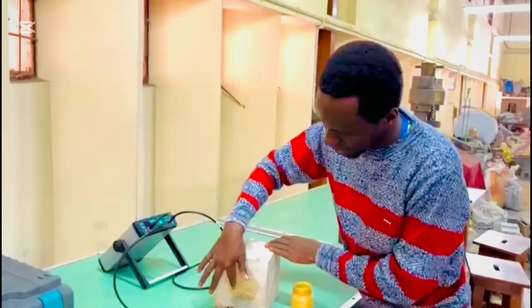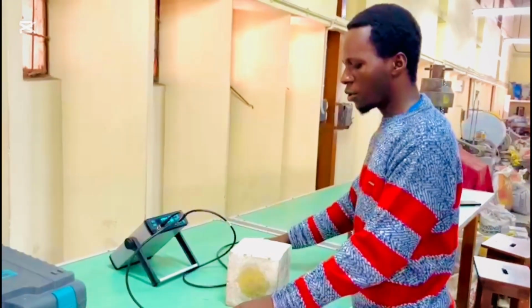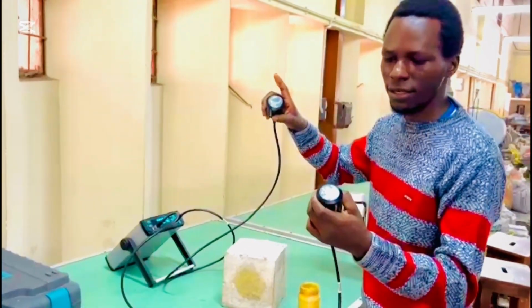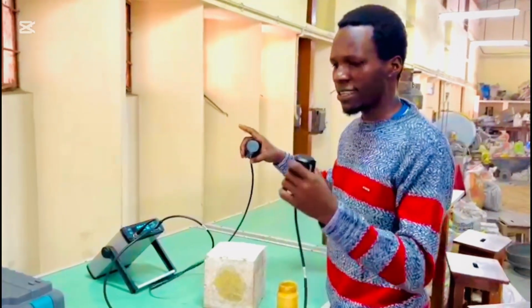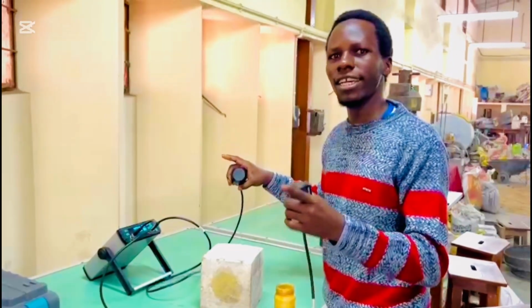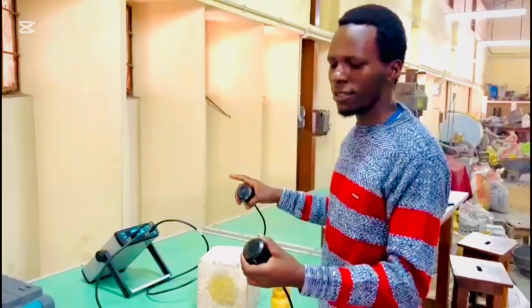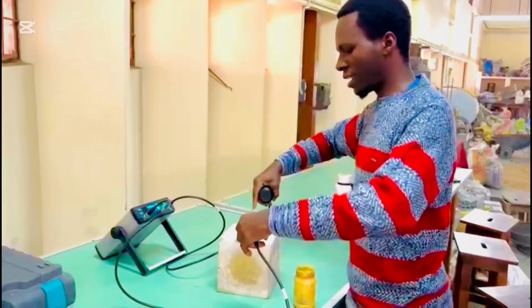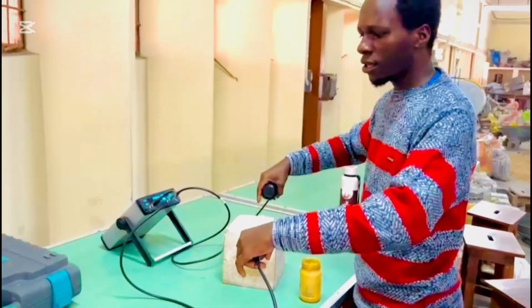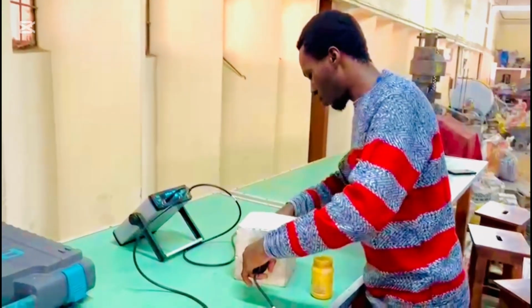When the surface of the specimen is now smooth, I will take the transducers. I will put them, because I'm using the direct method. There's the direct method, there's the semi-direct method, then there's the indirect method. Today I'm going to show you how to use the direct method. So you take the transducers, then you put them opposite to one another. That is the direct method.